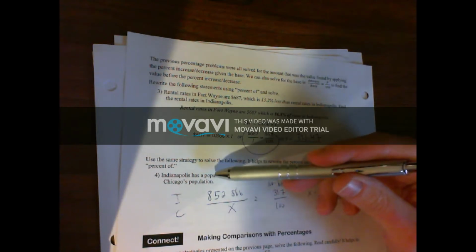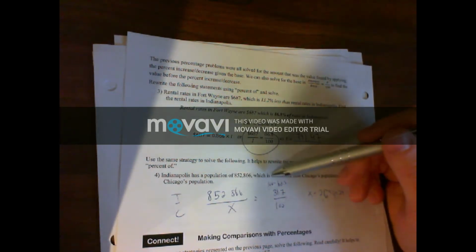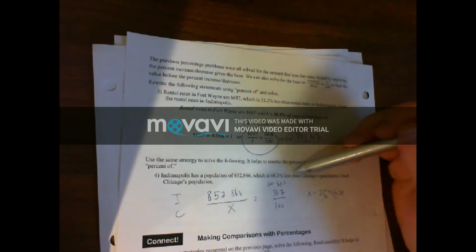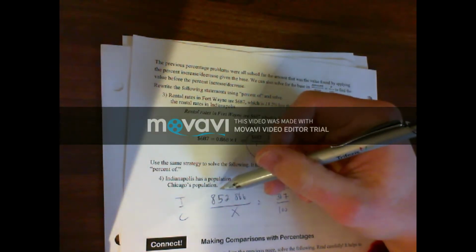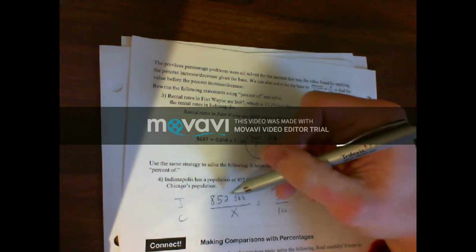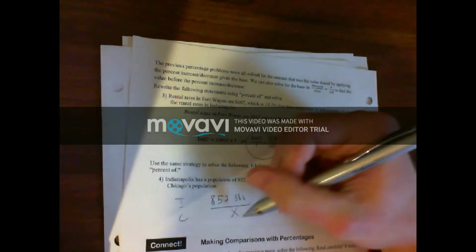Indianapolis has a population of 852,866, which is 68.3% less than Chicago's population. We want to know Chicago's population. Well, Chicago's population is going to be our X. Indianapolis's 852,866. So how do we know this goes on top, this goes on bottom?